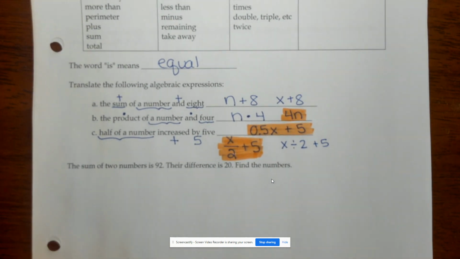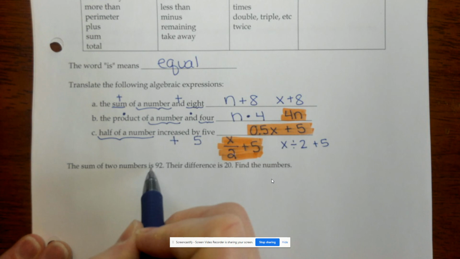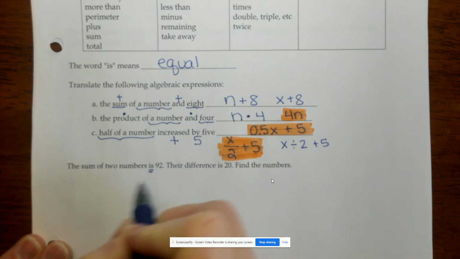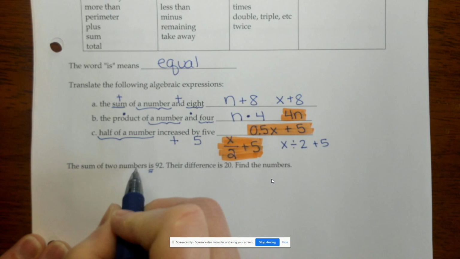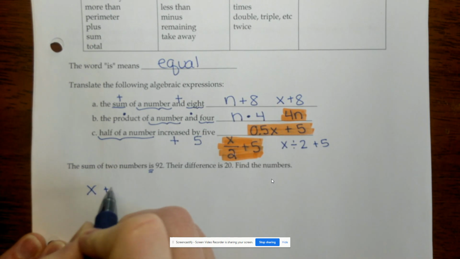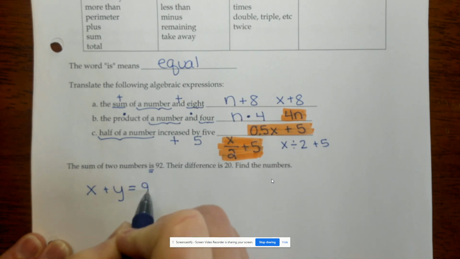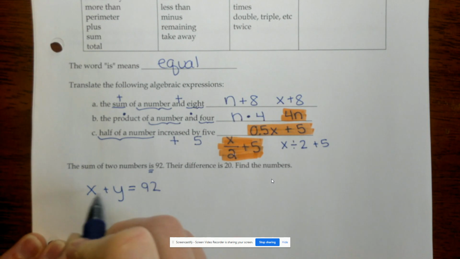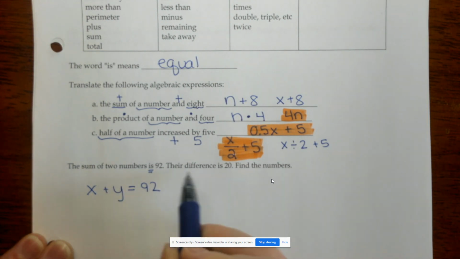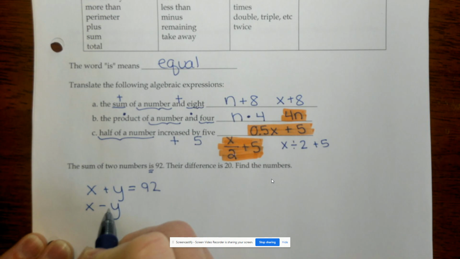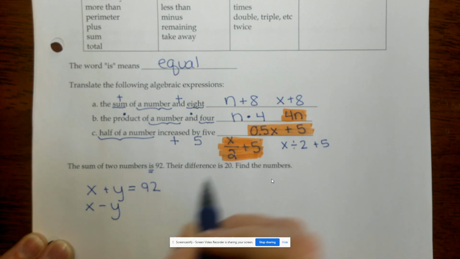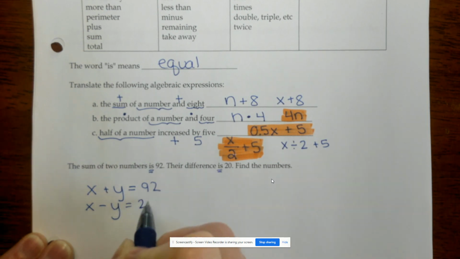The sum of two numbers is 92. First I noticed the word "is," so that's where my equal sign would go. The sum of two numbers: sum meant addition, two numbers, so I can pick what letters I want. I might pick x plus y equals 92. Sum because it's addition; x and y because there are two numbers. Their difference is 20. Because you're choosing the letters, you choose which order they go in. It just determines which is the bigger number and which is the smaller number when you subtract them. So their difference, x minus y, equals 20.